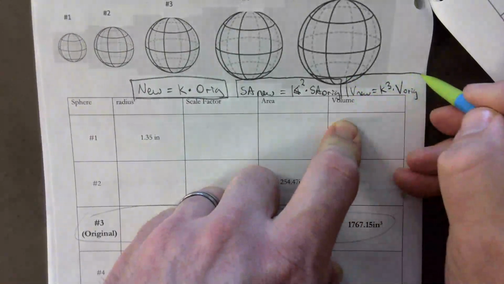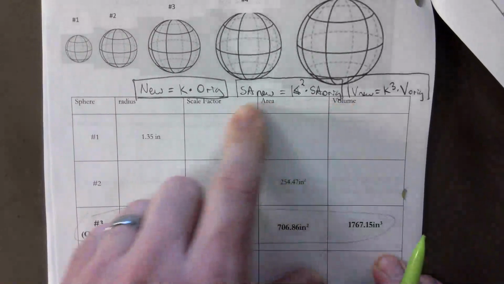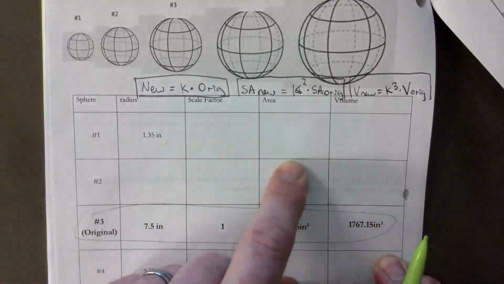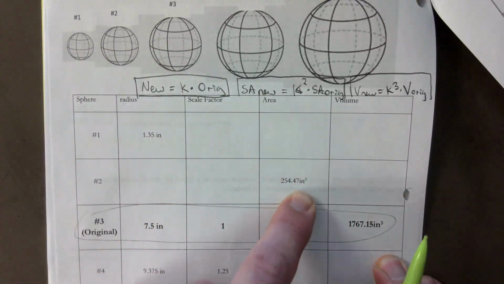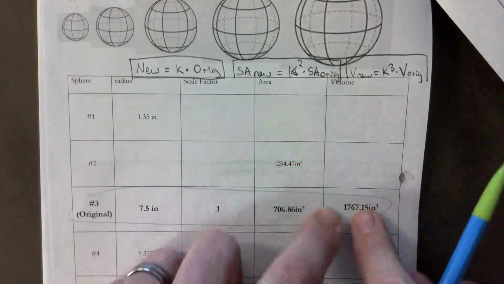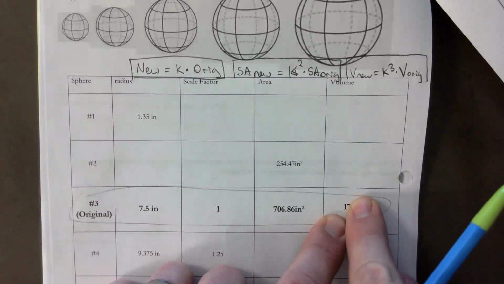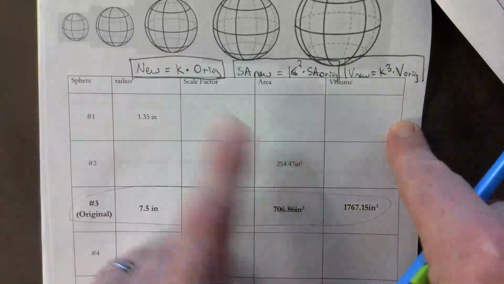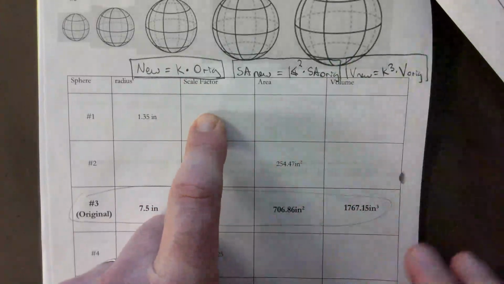If you need to have these somewhere on your study sheet, because all of these are going to be new ones, right? New measurements. So you basically take your original, multiply it by K squared to find this. Take the volume of the original, multiply it by K cubed to get this. So it's a lot faster once you have your scale factor to do it that way.